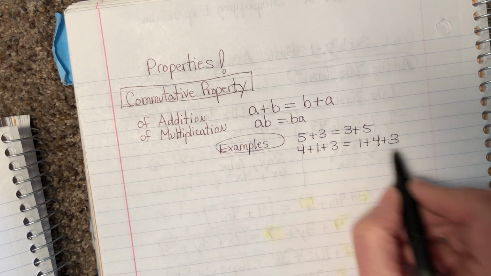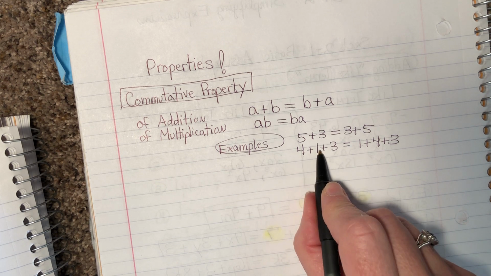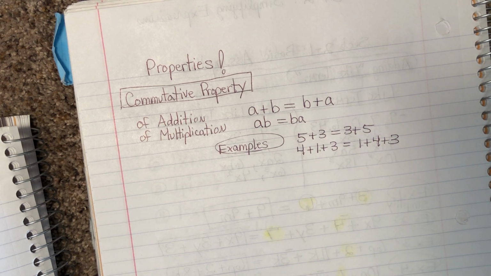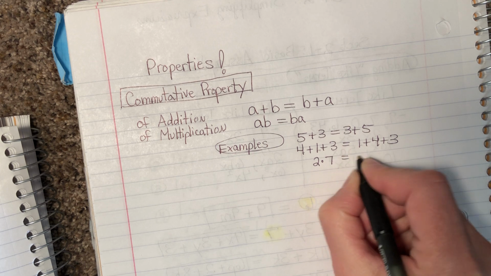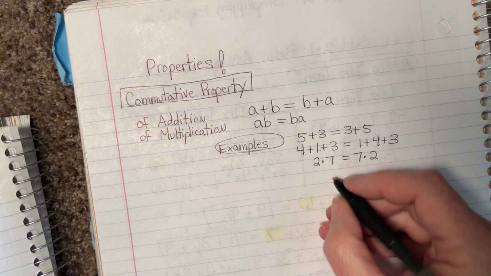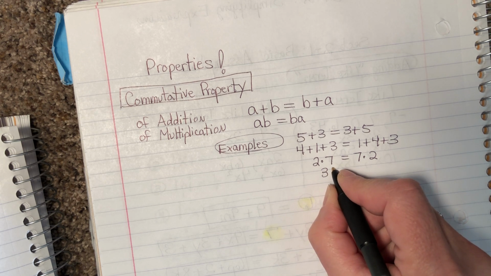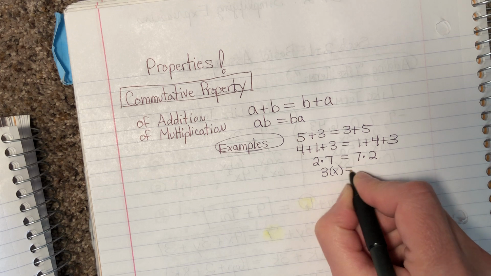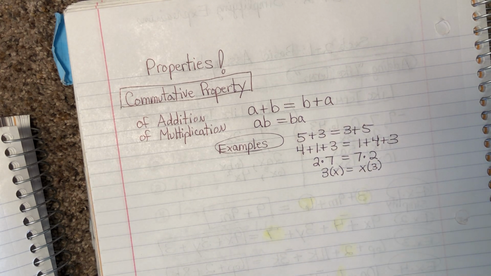I just switched the order of the first two. So in any case, I'm going to get 8, right? 5 and 3, 5 and 3. So they're both going to be 8. Multiplication, 2 times 7 is the same as 7 times 2. They're both going to be 14. Or 3 times x is the same as x times 3.